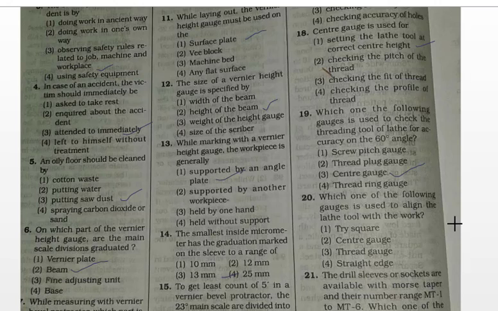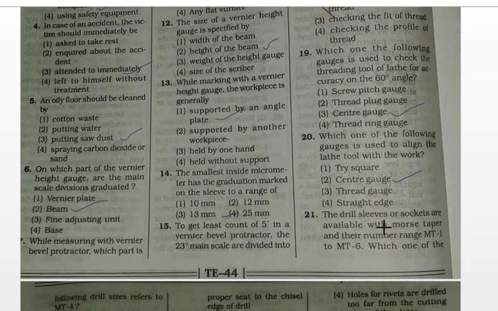Center gauge. Which one of the following gauges is used to align the lathe tool with the work? Center gauge.